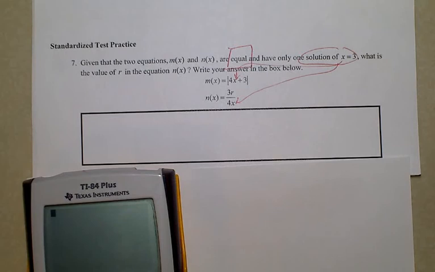I just want to note one thing, and I apologize for not saying this earlier. That box can only contain your final answer. Okay? Just know that for the future. The box only can contain your final answer.